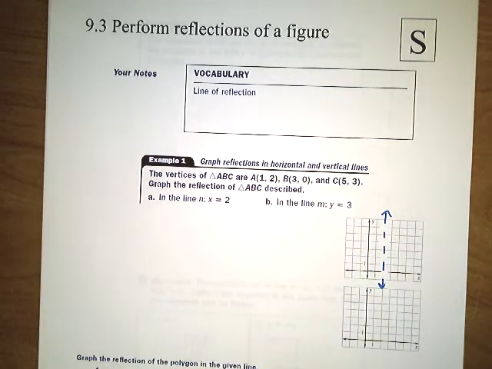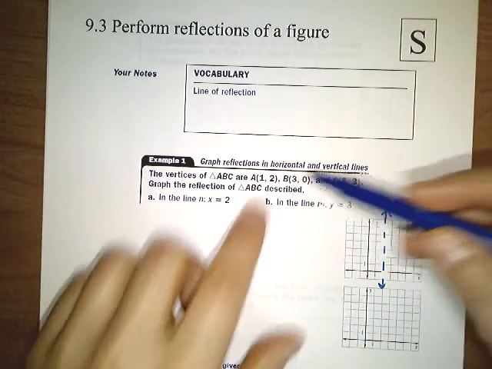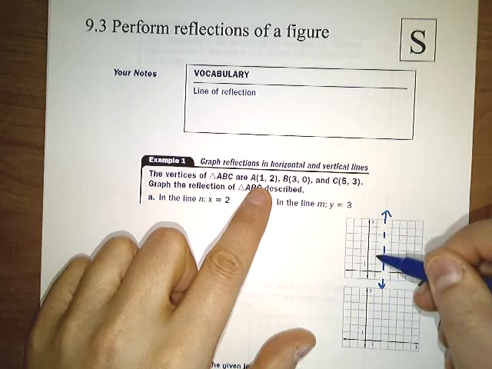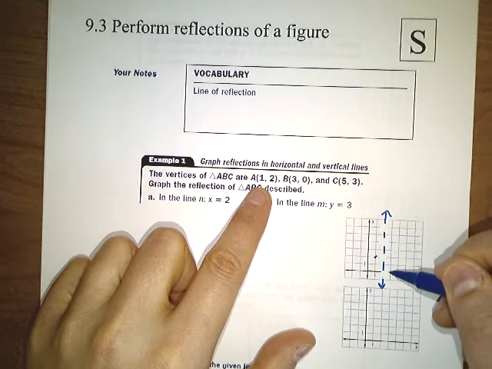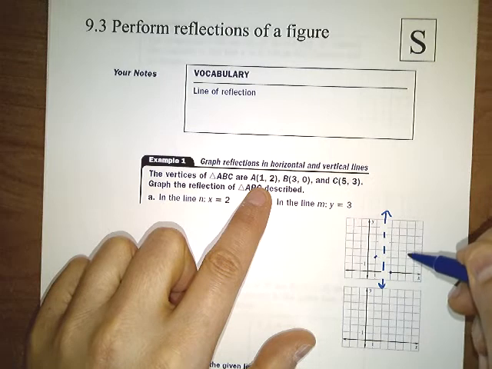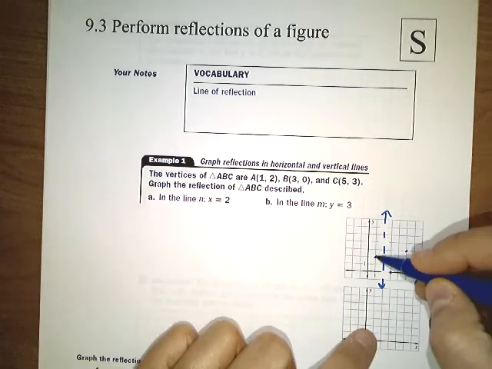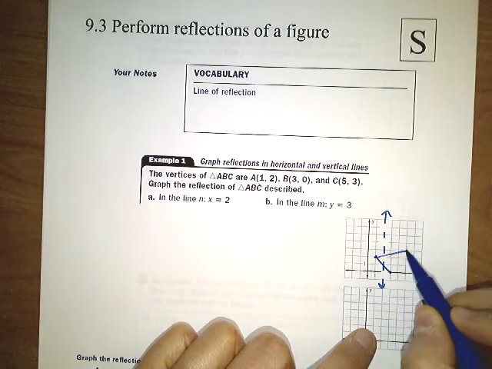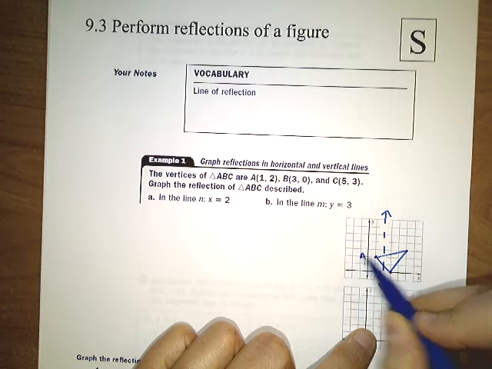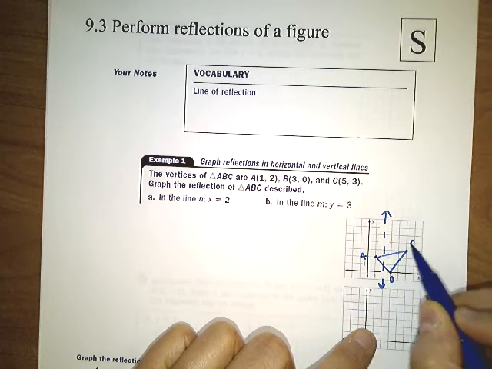That was our line of reflection. And then we graphed a triangle at points A, B, C, and then we reflected that over that line like so. So here's our A, B, and C.